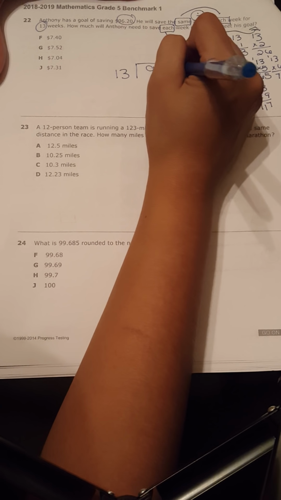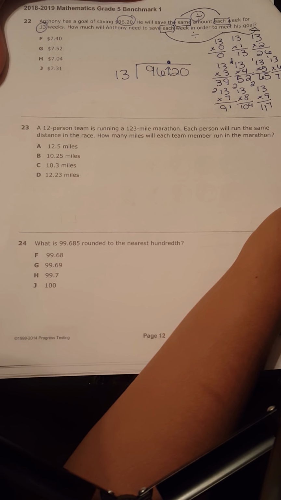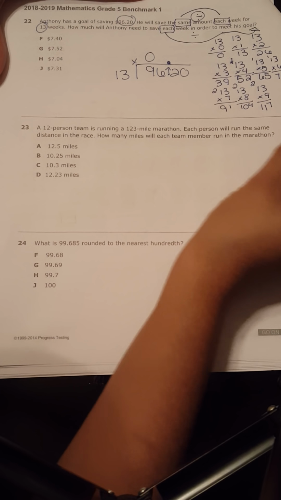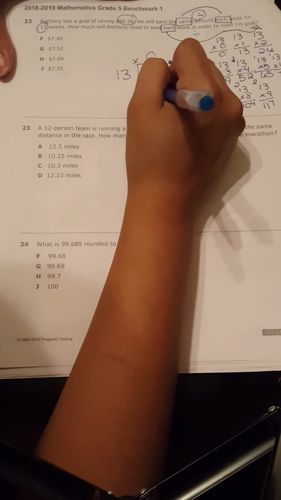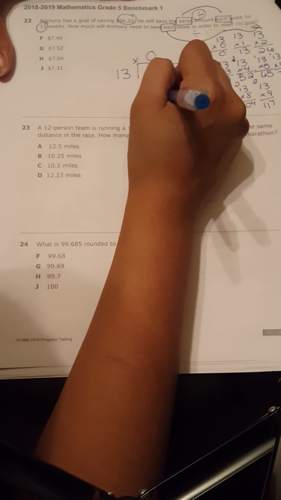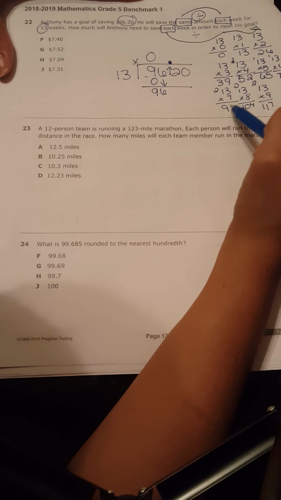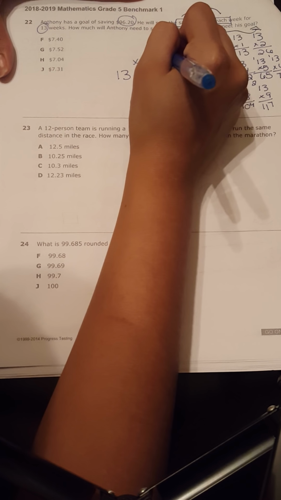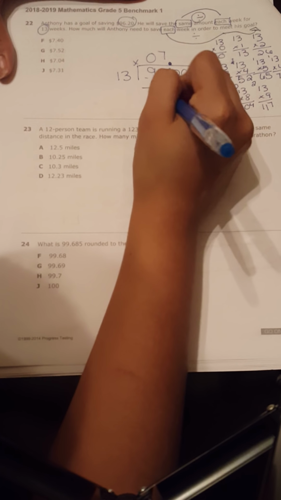This is a set it and forget it problem. And now I'm going to ask myself, 13 times what gives me closest to 9? Nothing gives me closest to 9. Sister subtract. Brother bring down 96. The closest is 7. 91. Sister subtract.